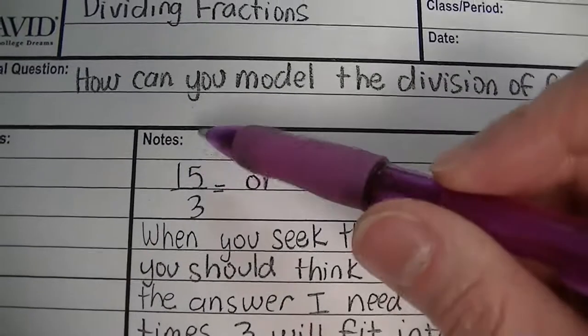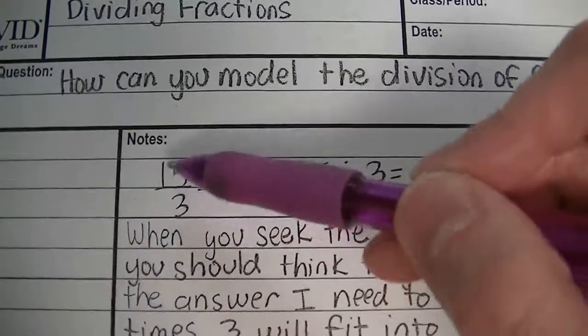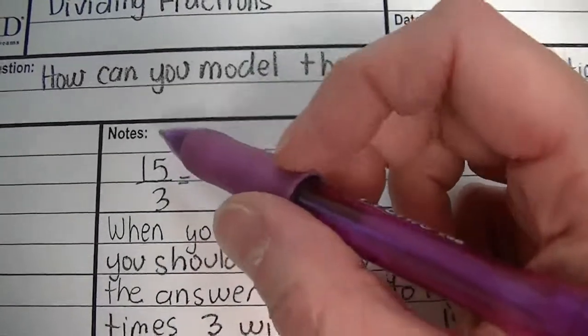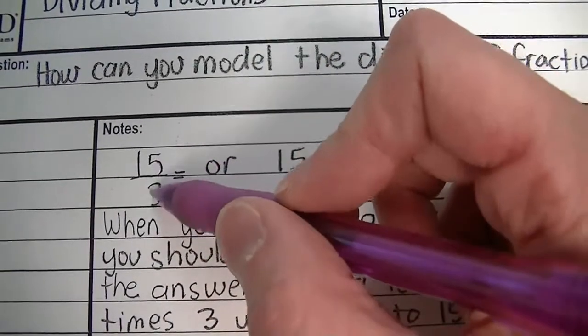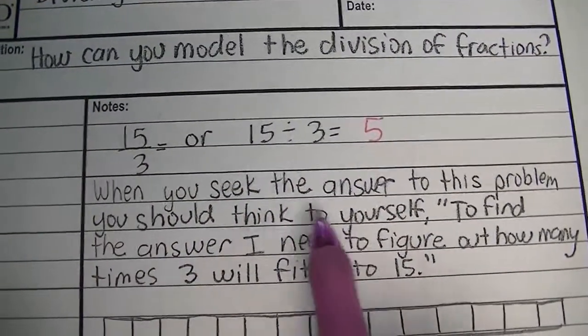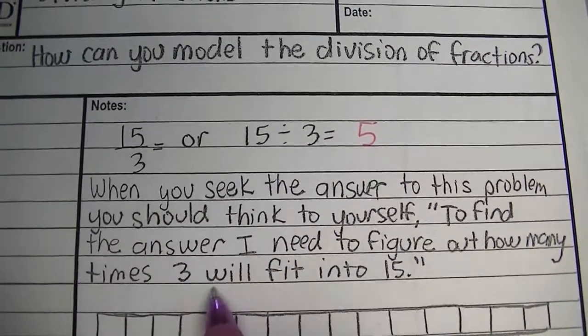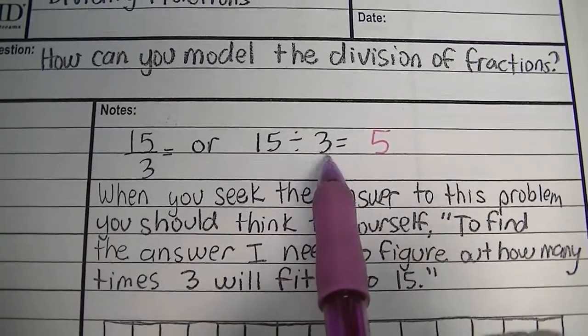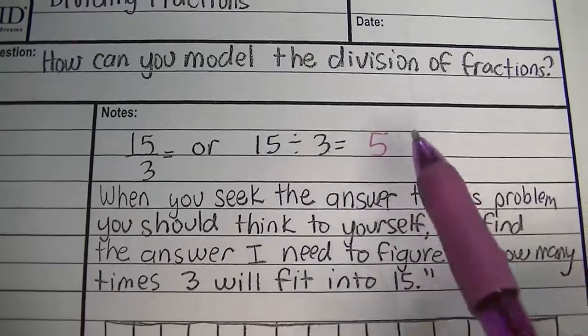So when you have an improper fraction like that, when you're dividing it, it makes it a little bit easier, just because with improper fractions, the numerator is larger than the denominator. When you seek the answer to this problem, you should be thinking to yourself, to find the answer, I need to figure out how many times 3 will fit into that 15. And since 3 fits into 15 5 times, that would be our answer.